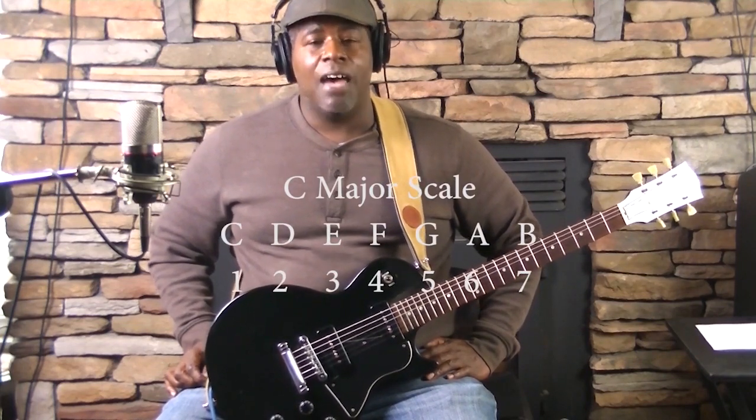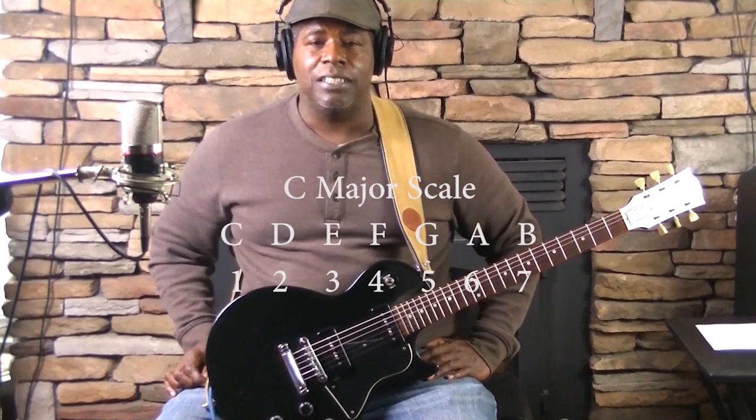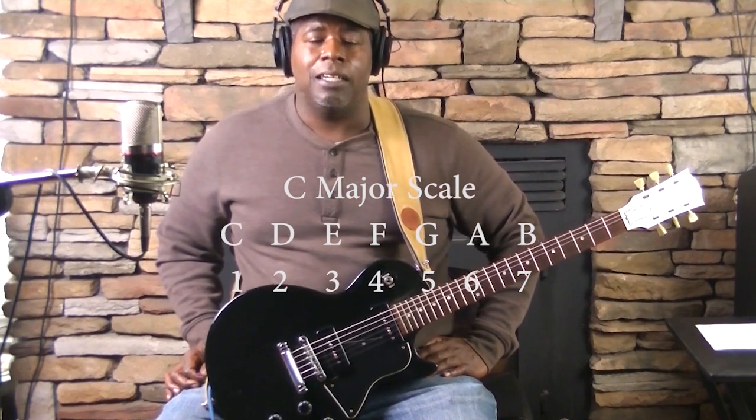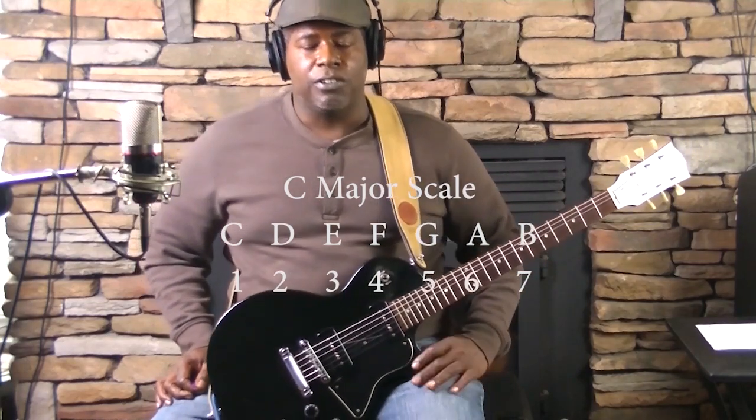Before we get into it, there's something very important that I need to help you understand. We need to take a look at the relationship between the root note of the scale and the seventh note of the scale. I have a C major scale up on the screen, and we're looking to see how the seventh note of the scale relates to the root note. I want to do an illustration on the guitar, so I hope you'll indulge me.